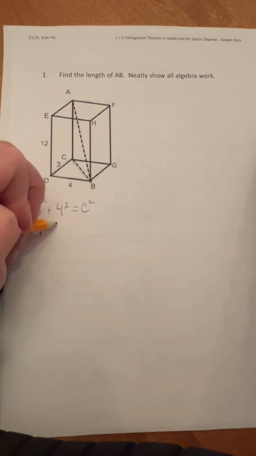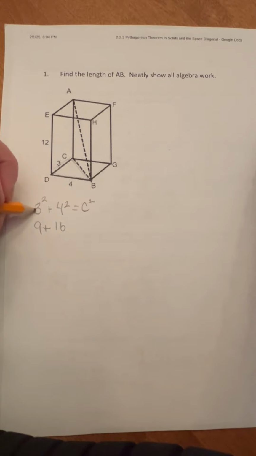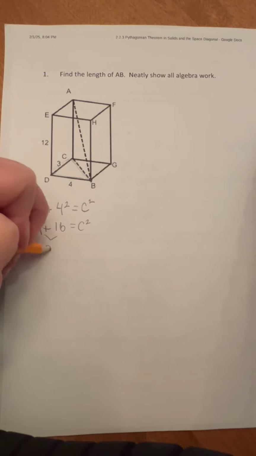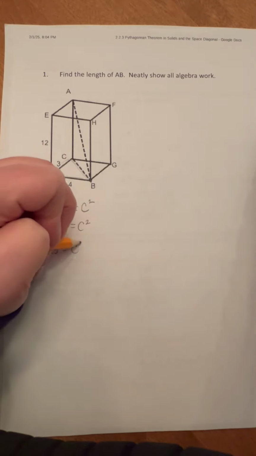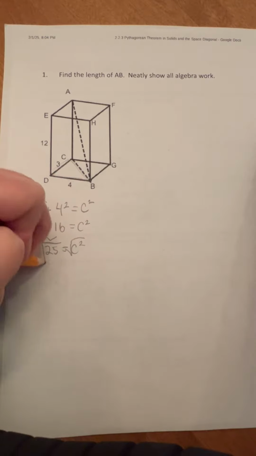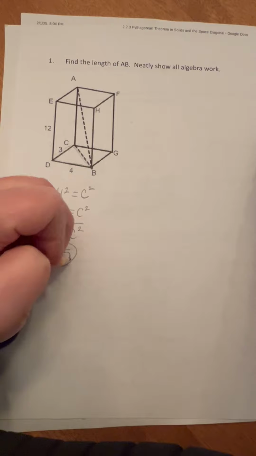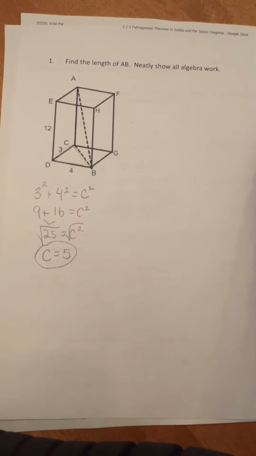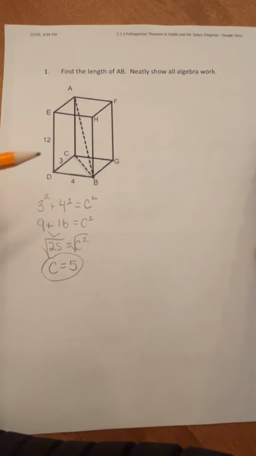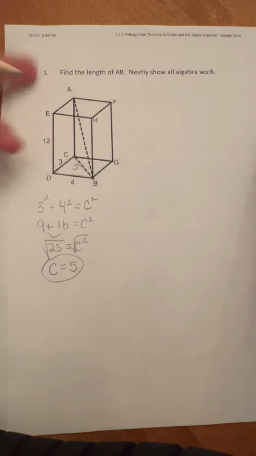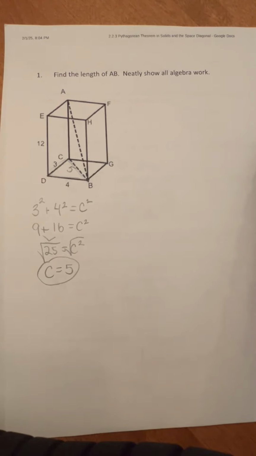This is going to be 9 plus 16, that's 3 times 3 and 4 times 4. When I add those together, I get 25. And square root both sides to get c by itself. This is a nice Pythagorean triple because it is equal to 5. It's a perfect square. So we now know that this length right here is 5. We don't have any units on this, so we're just going to leave it as units.